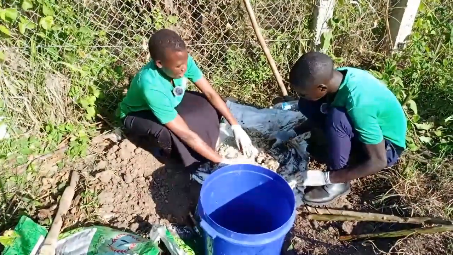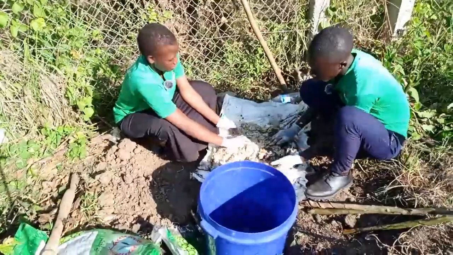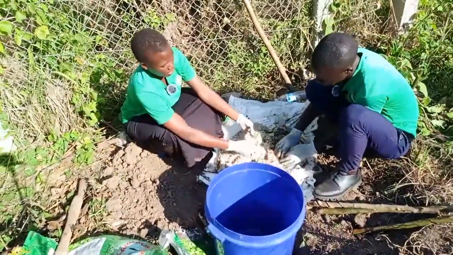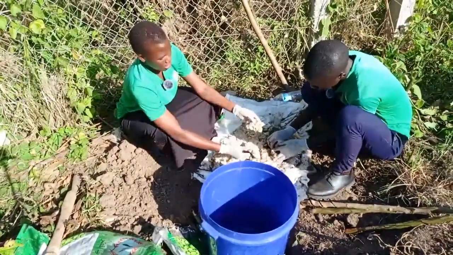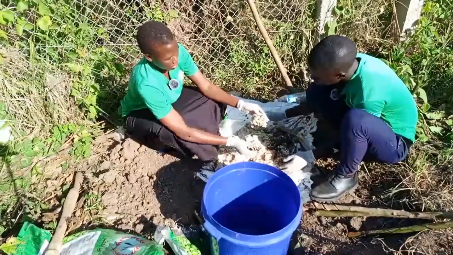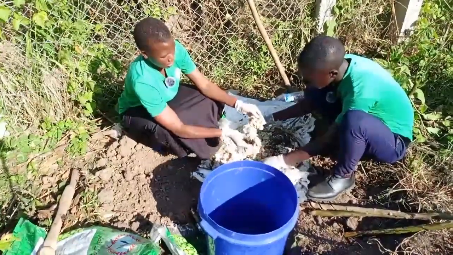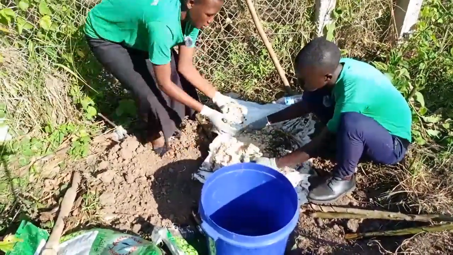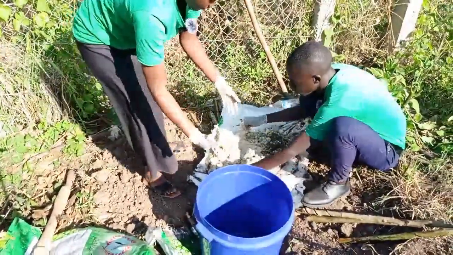So this is our harvested rice. As we can see, the mosses are already developed, and we can see the change in color.